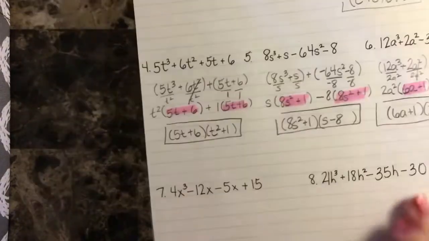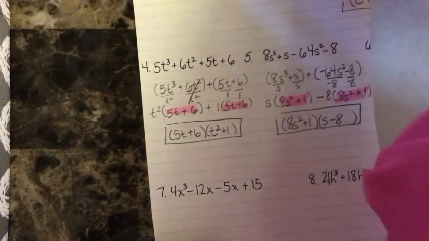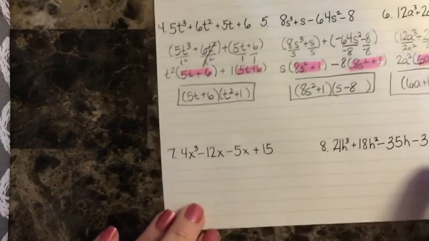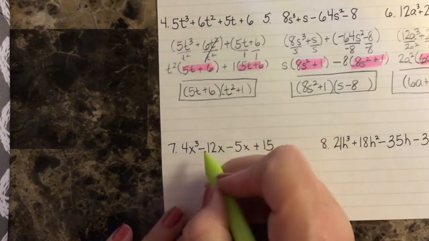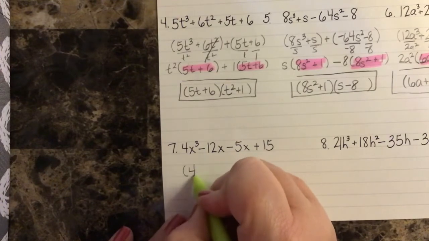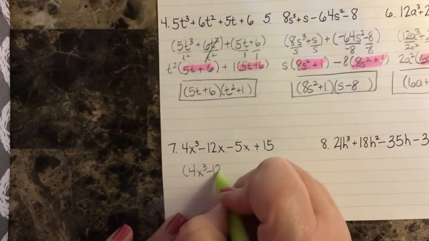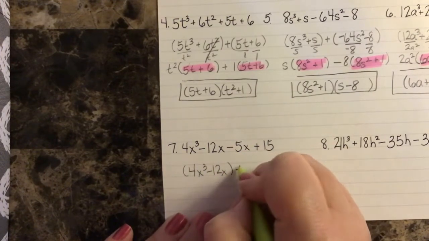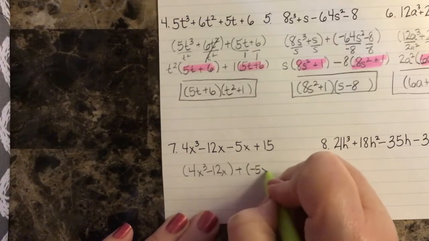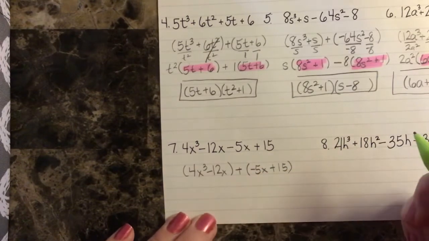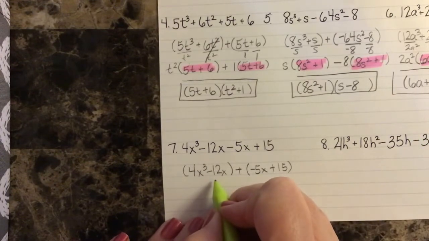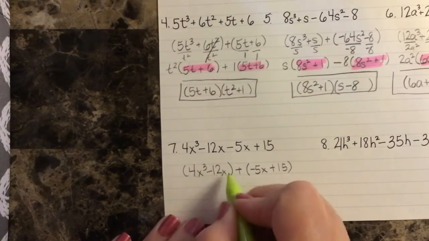Okay, moving on to number 7. Okay, I'm going to group the first two terms together, put a plus sign, group the last two terms together. My first group has 4x in common.